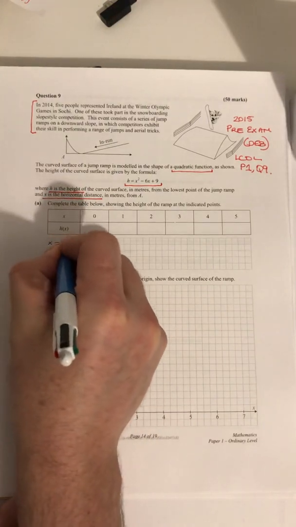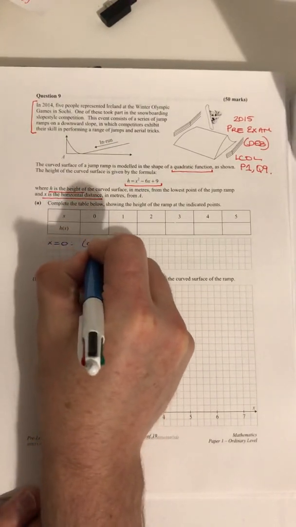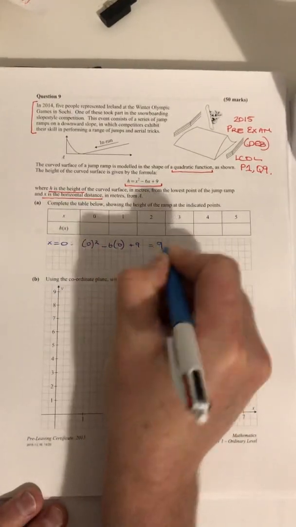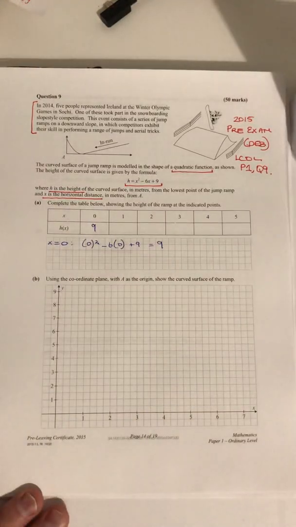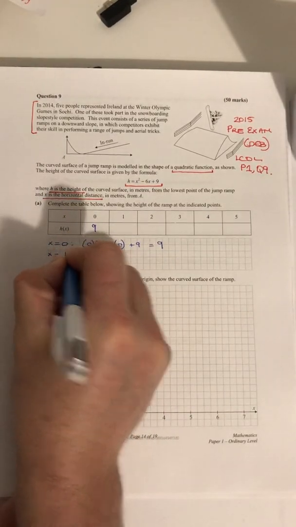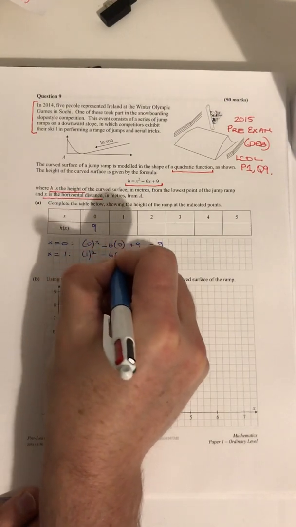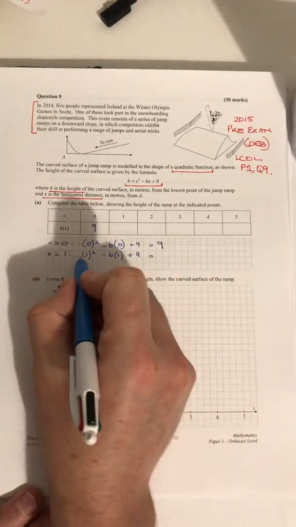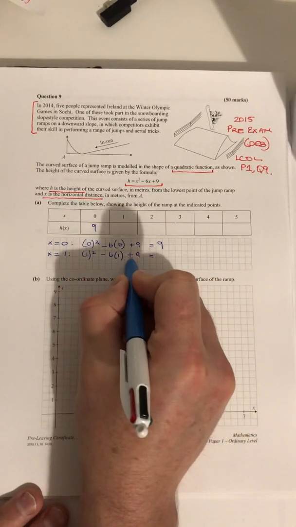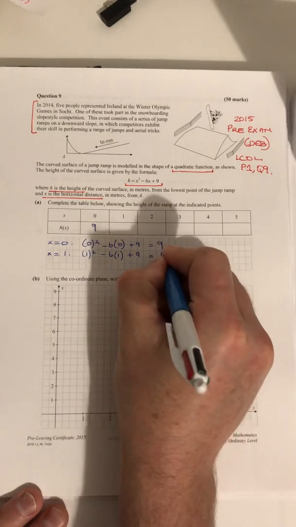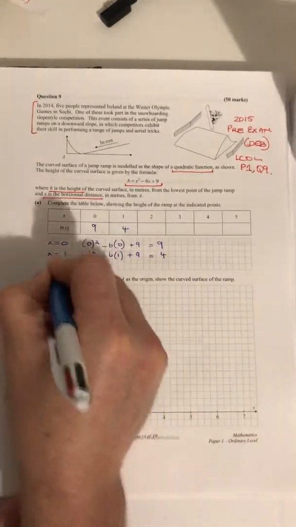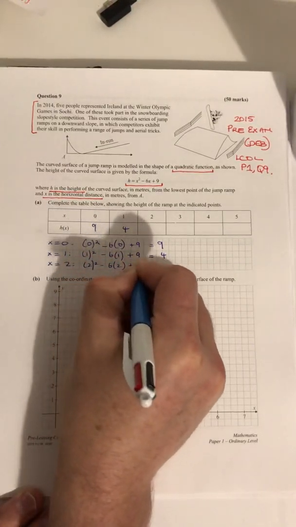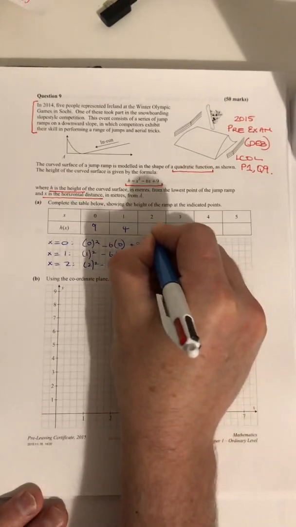So when x is 0, we have 0 squared minus 6 times 0 plus 9, which will give you 9. Okay, and so on. When x is 1, 1 squared minus 6 times 1 plus 9 is equal to, so 1 squared is 1, take 6 is minus 5, plus 9 is 4. So 4. When x is 2, 2 squared minus 6 times 2 plus 9 is equal to 1.